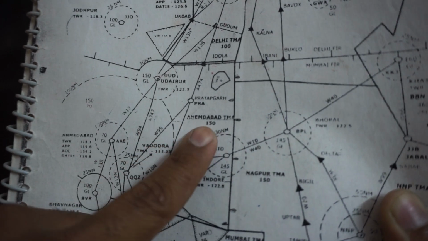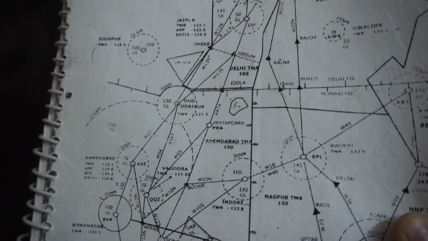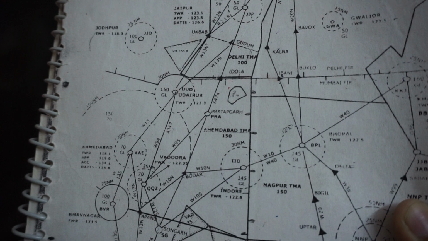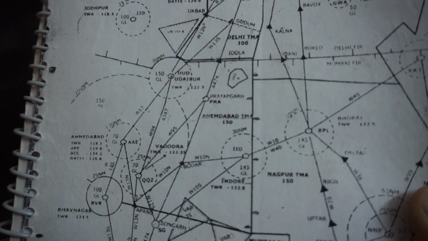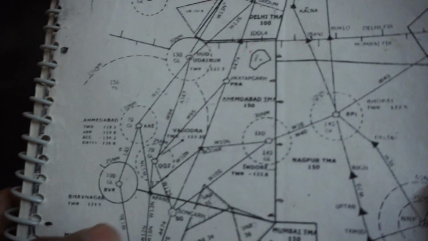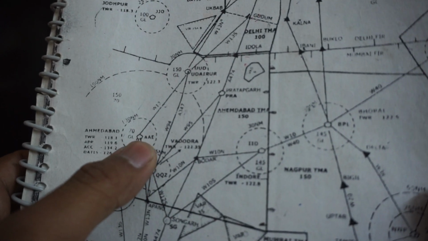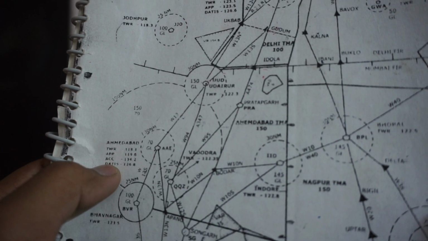So you can see that Ahmedabad TMA, which is starting from 150, so you are in Ahmedabad TMA, but your flight level is 340. You have to find out whether you are in tower, approach or control, or whether we have tower, approach, control or not in Ahmedabad. So we'll go to Ahmedabad VOR. This is Ahmedabad VOR, and we'll see tower, approach and control.